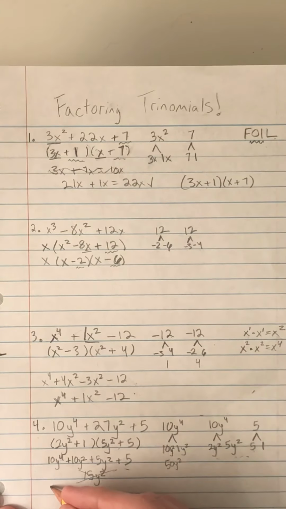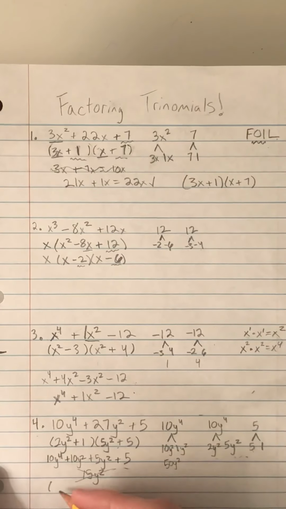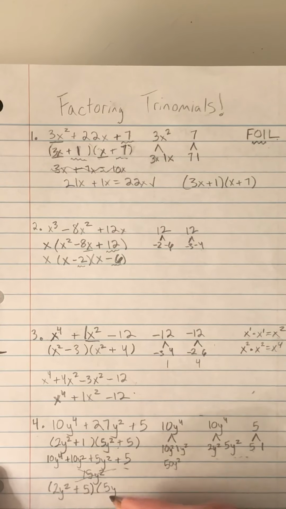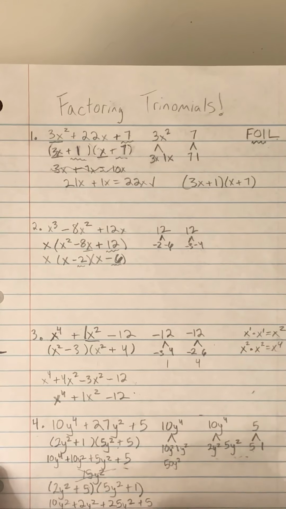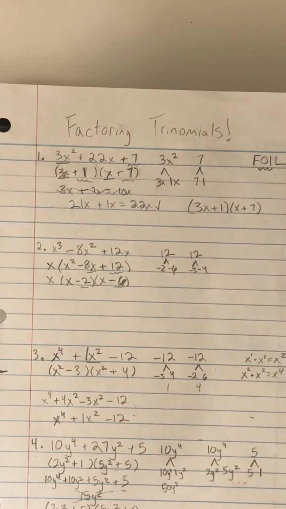So let's try it the other way. Let's try it with 2y squared here, but let's put 2y squared plus 5, and let's put 5y squared plus 1. And again, we're going to FOIL to check. So I have 10y to the fourth from this first number times this first number, plus 2y squared, plus 25y squared, plus 5y squared. Hey, that middle term is now 27y squared, which is what I was looking for, which means these are my factors.